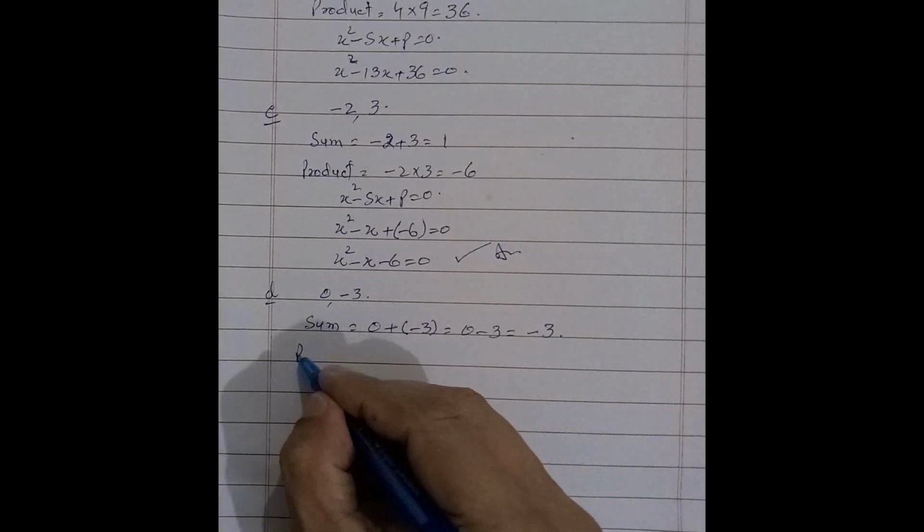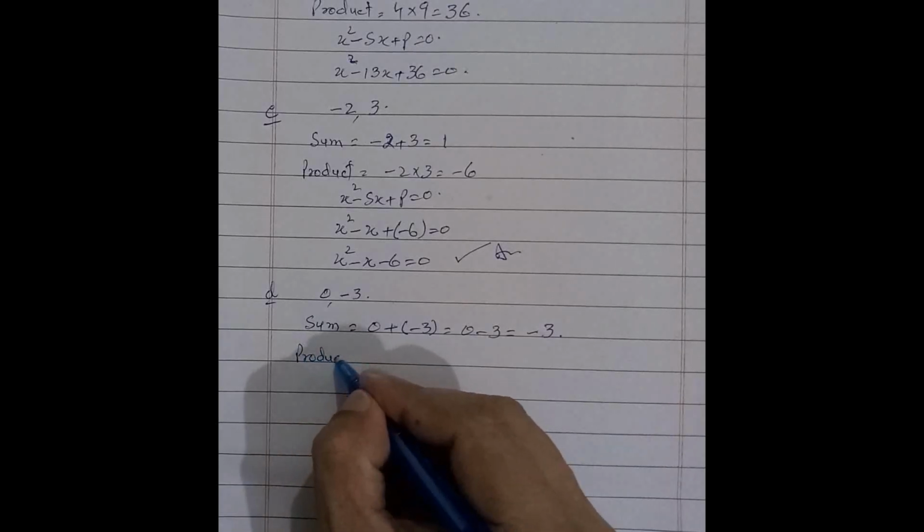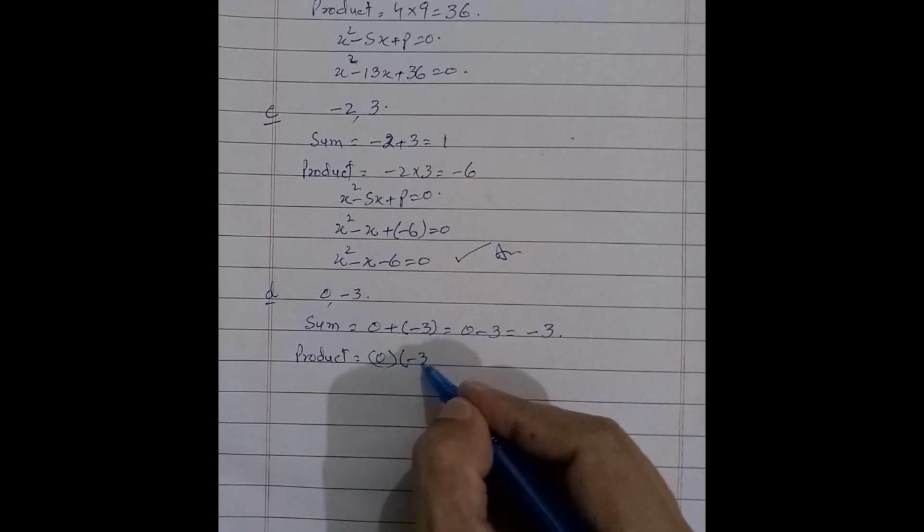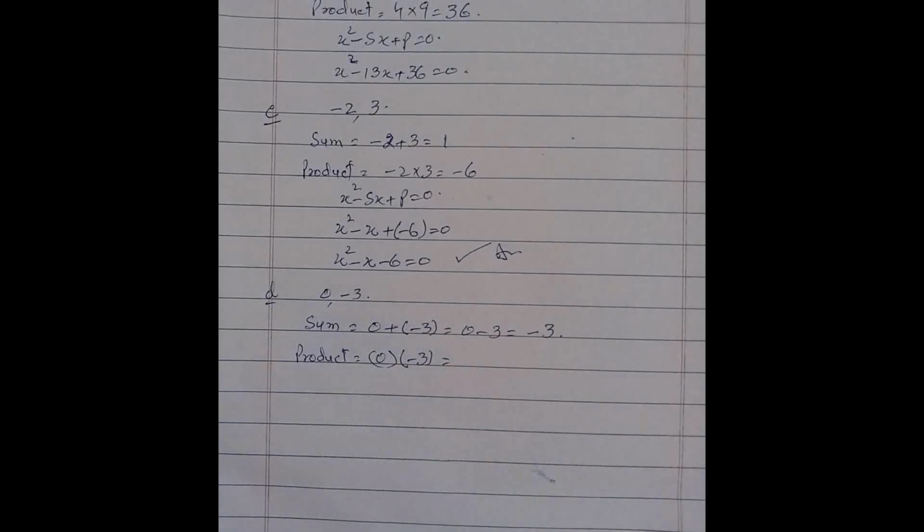And the product is 0 multiplied by minus 3. When 0 is multiplied by any value, the answer is 0.